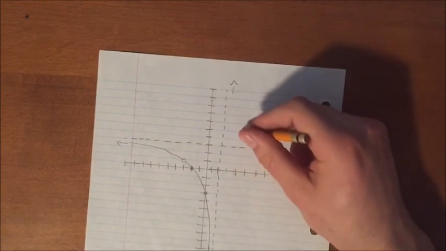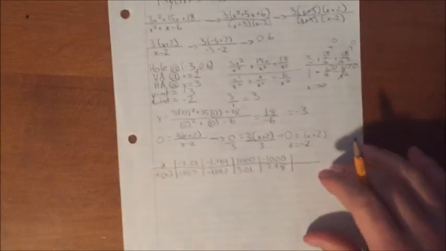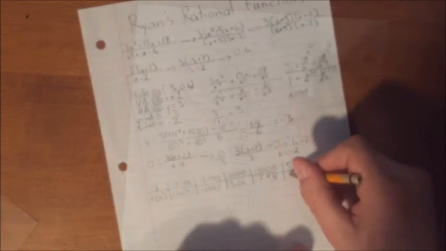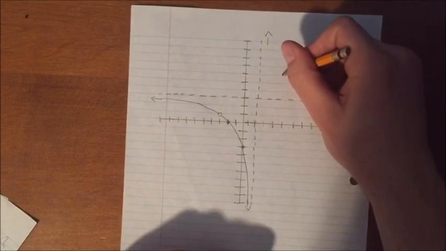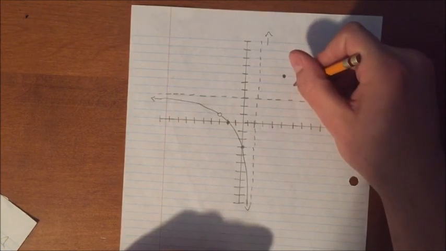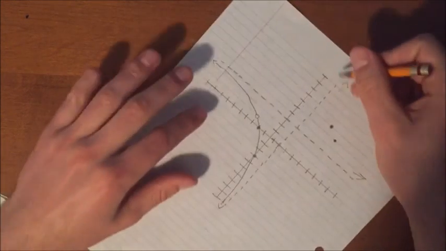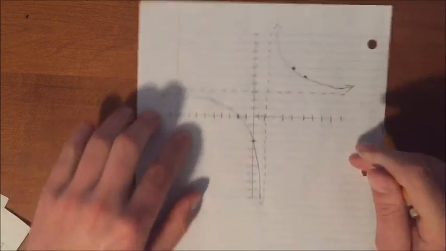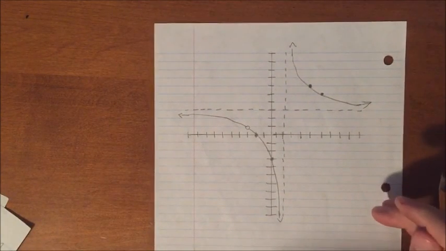Now we also need to find points to complete this graph over here, which I chose both to be 5 and 6. So our corresponding y values are 7 and 6. So when we plot our points here, that gives us 7 and 6. And now we can graph this function here, which is now completed. And that is your completed graphed rational function.